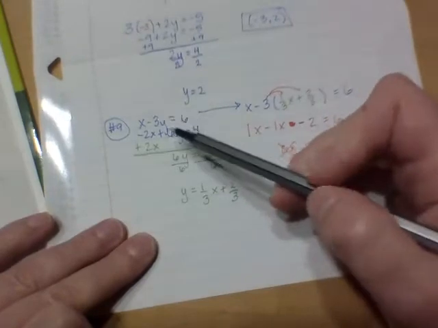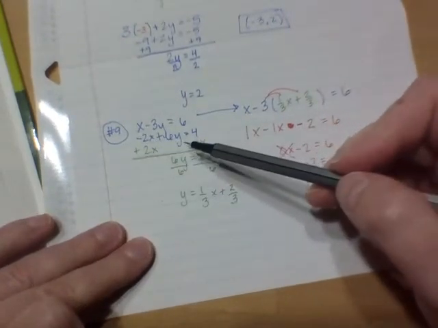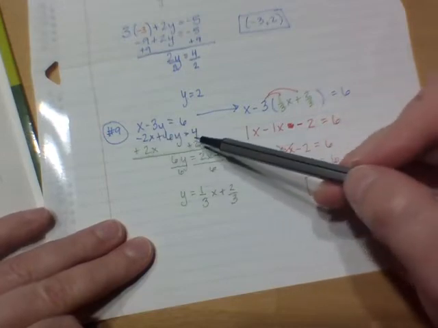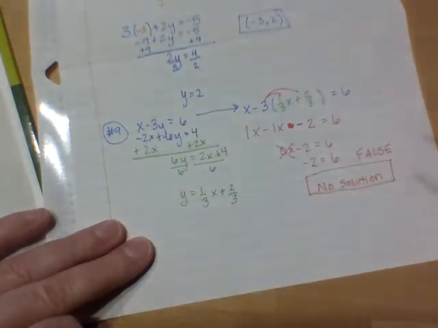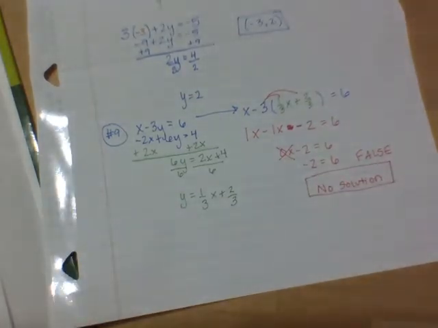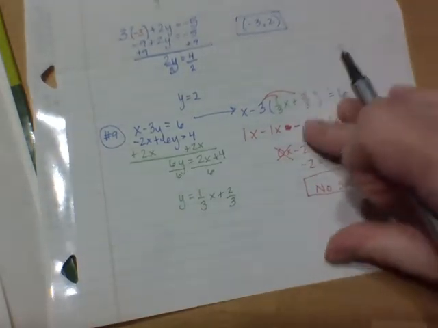Now, the way that they hide that is because they write this in standard notation, and so you don't necessarily automatically see that if you divided everything by negative 2, you'd get the equation with the same slopes. So anyway, no solution for number 9. Darn it. All right.